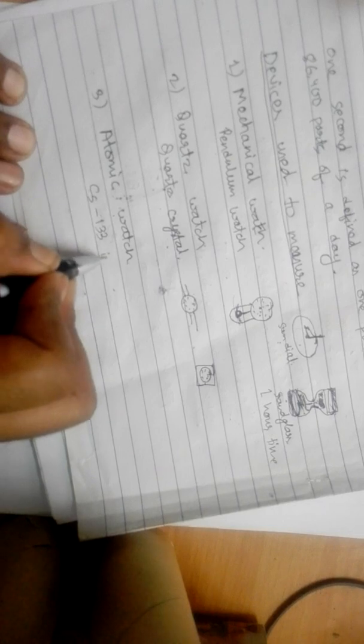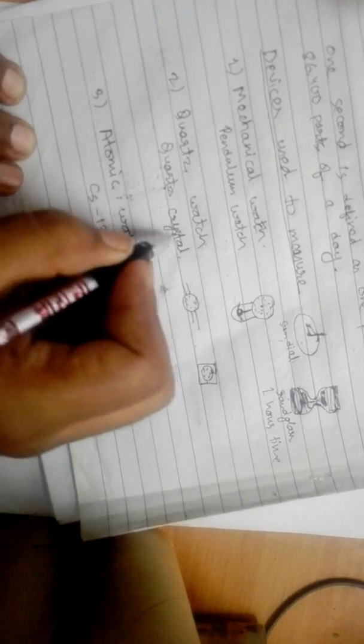And atomic watches are highly sensitive watches which use the cesium-133 isotope. Instead of quartz, they measure the radiation level of the cesium-133 isotope. This is a radioactive element. It emits radiation, and the amount of radiation released by this isotope is utilized to measure time.